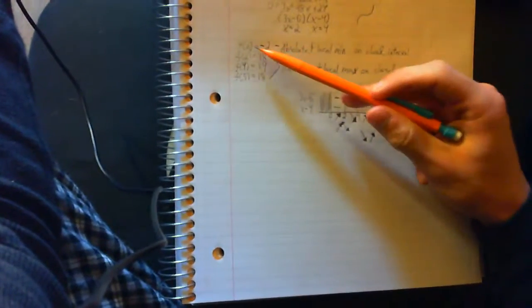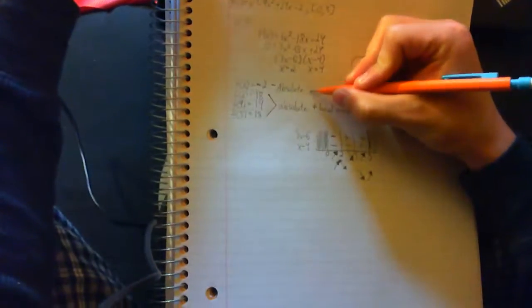So this f of 0 would be the absolute minimum on the closed interval because it is negative 2 and that is the lowest value. So we're just going to erase this because that's wrong. But that right here would actually be a local minimum. And that's why we check.